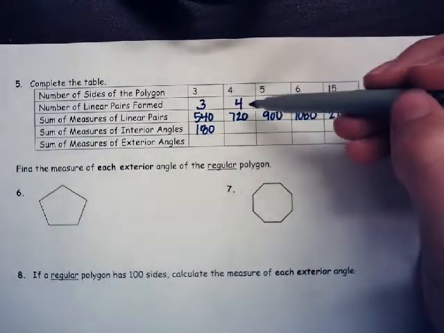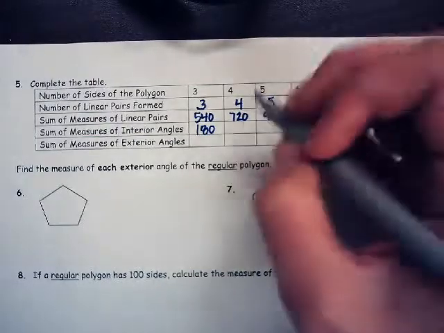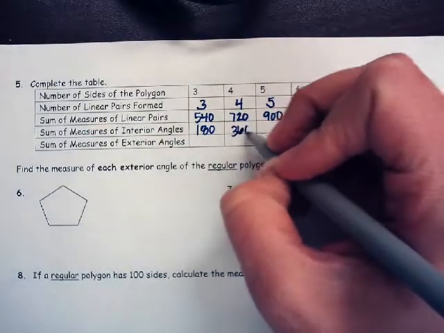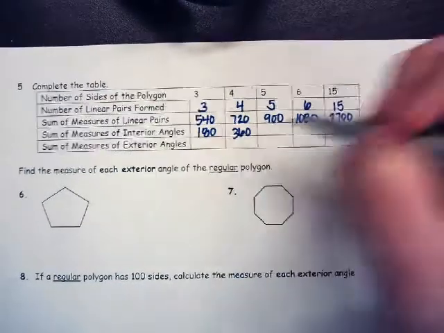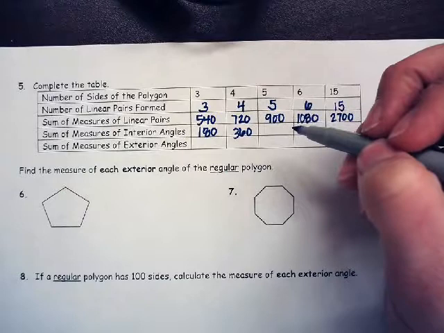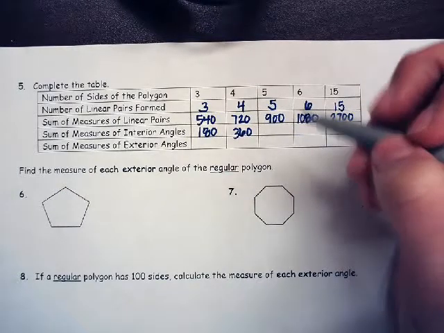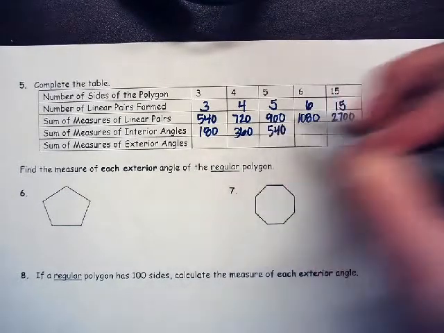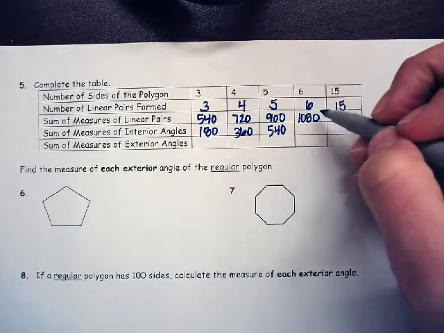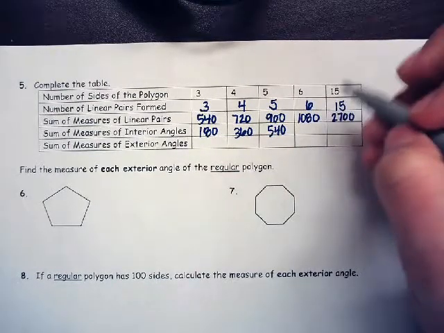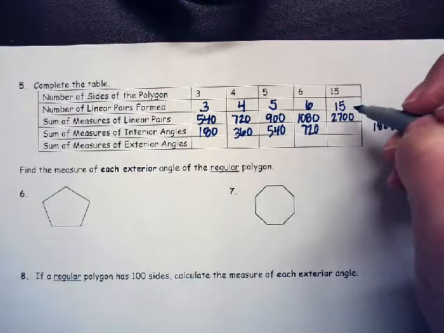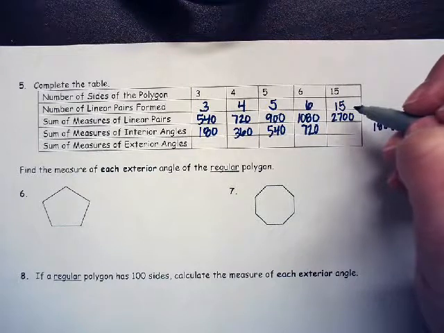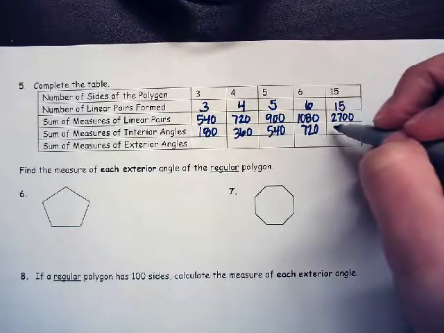Okay, a four-sided polygon, well that's 2 times 180, so that's 360. A five-sided polygon is 3 times 180, so that's 540. A six-sided polygon would be 4 times 180. That's 720. And a 15-sided polygon is going to be what? 13 times 180. So 2340.